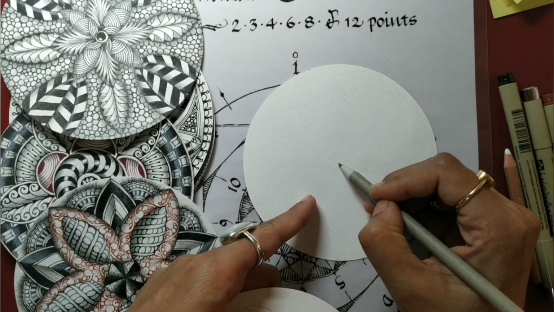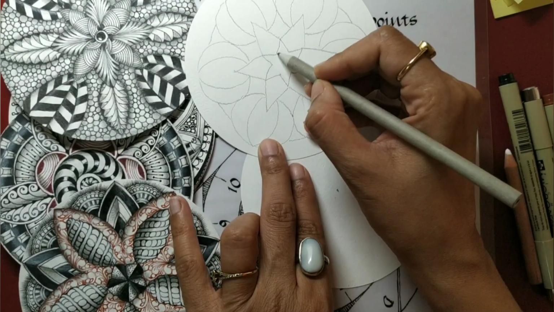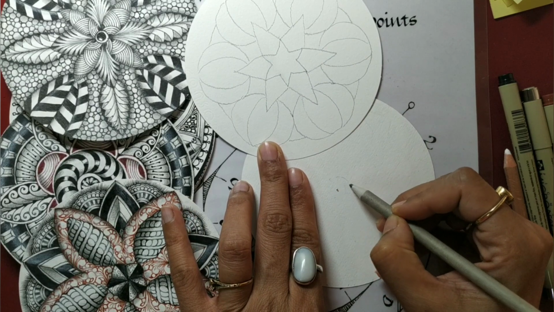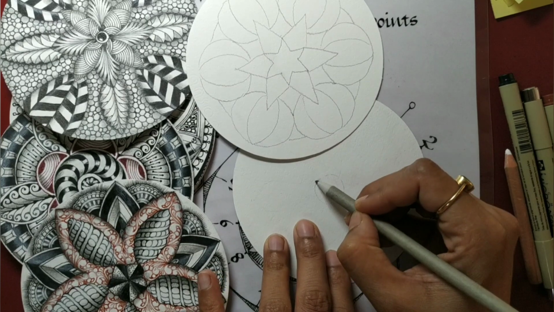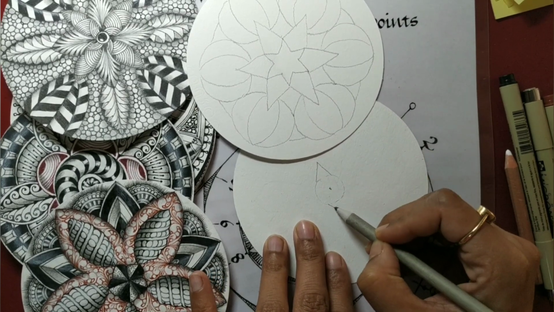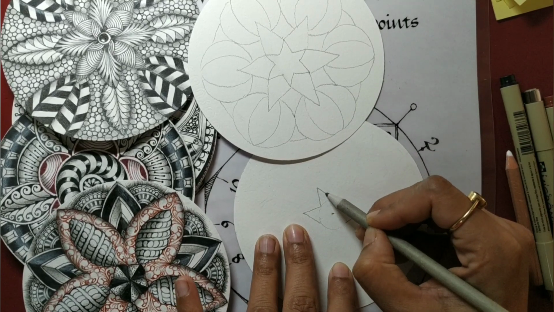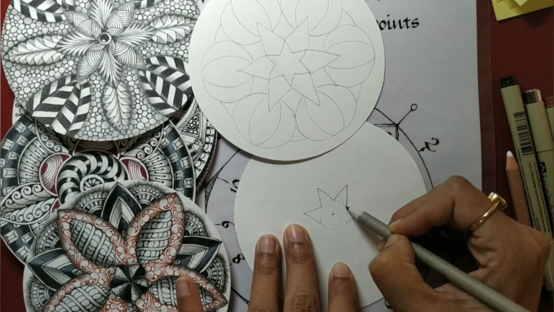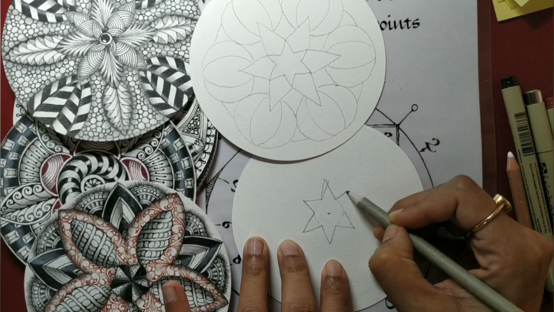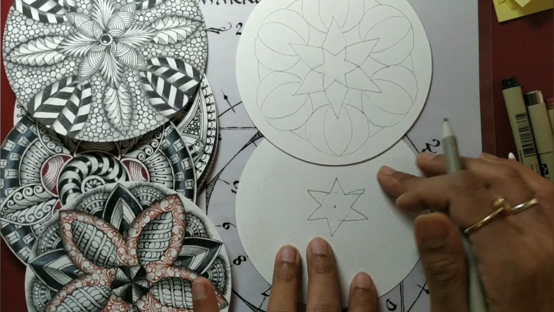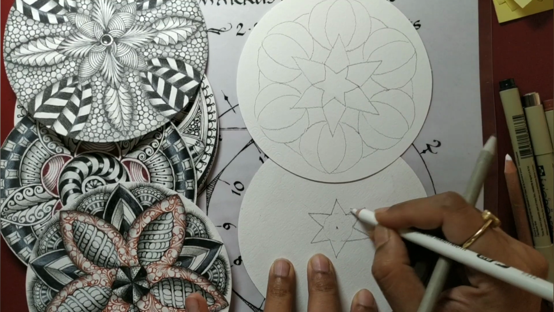So this is the center of the tile and I'm going to first draw a circle for reference, just like this, so that my star is in place. Then one triangle here, one triangle here, and then M, like this. Once you have the star in place, then the next is these conical shapes.